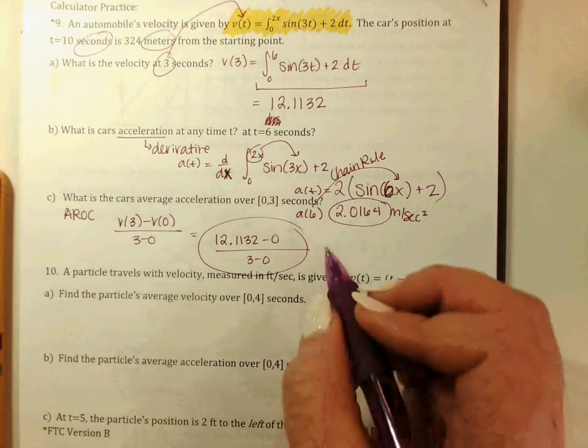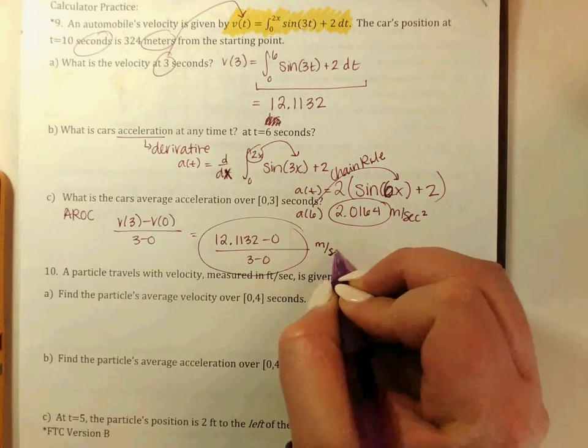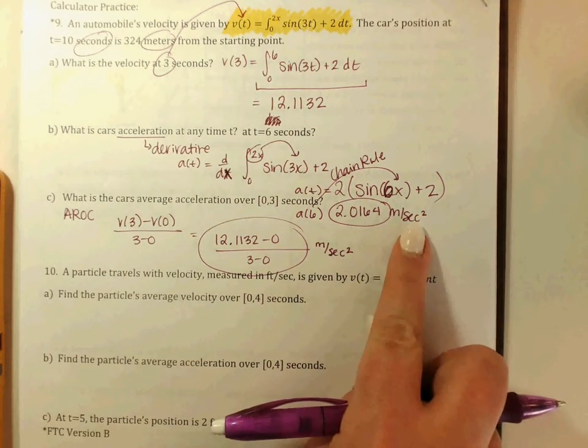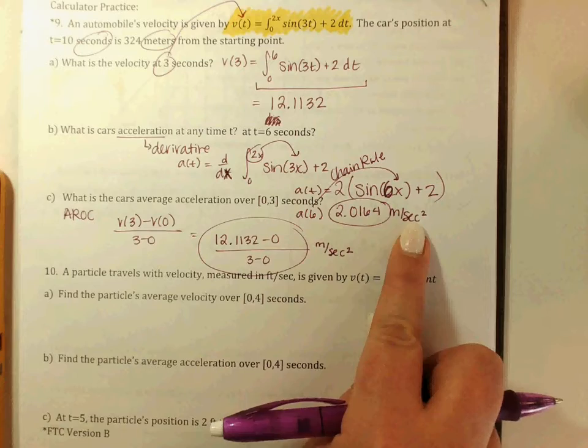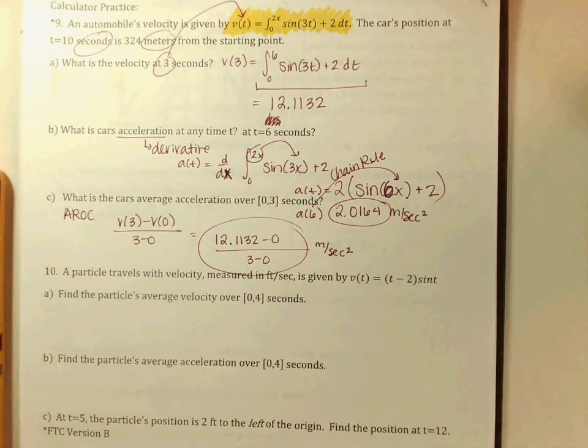Average acceleration is the same thing. The only difference is this is the acceleration at 6. This is the acceleration average over 3 seconds. You can, but you don't have to.